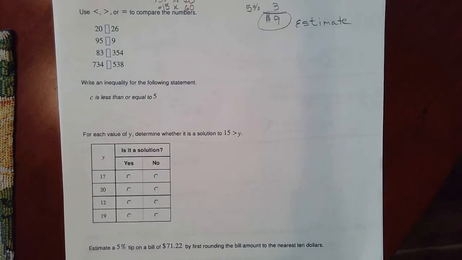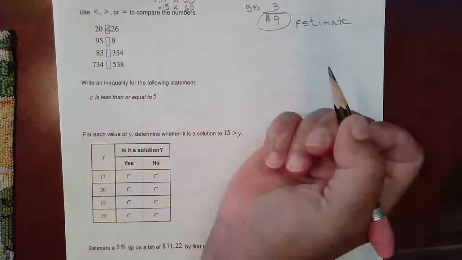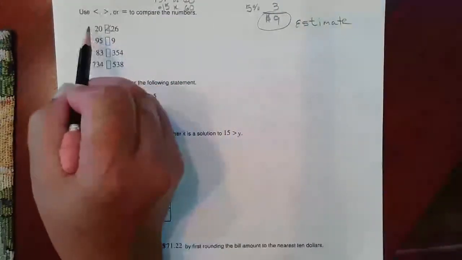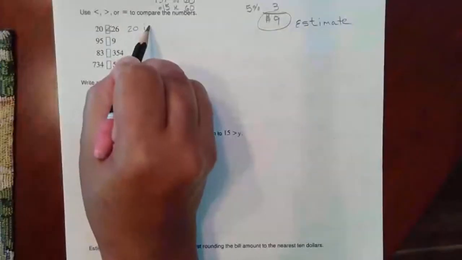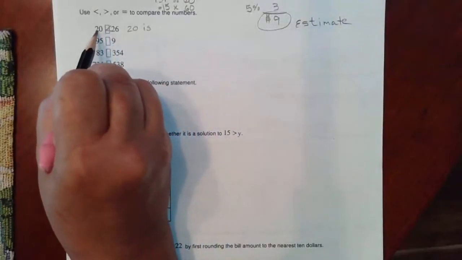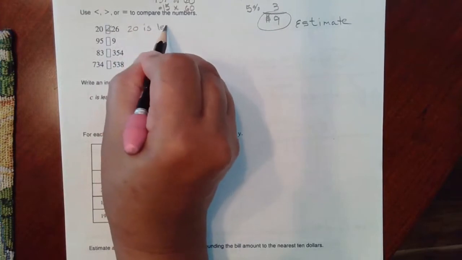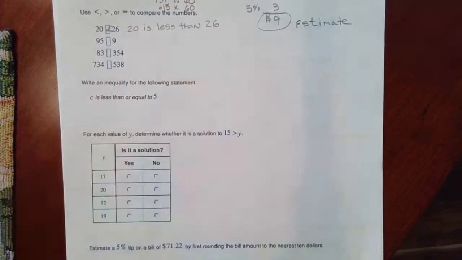So regardless of whether the smaller or the bigger one is on the left or the right, just make sure that the opening gobbles up the bigger number. So for instance, this would be like this. This can be read two different ways depending on what you say first. If I want to mention the 20 first, I could read it out loud like this. 20 is, let's see, the pointy part is poking into the smaller number. You could say 20 is less than 26. That's one way to read that statement.